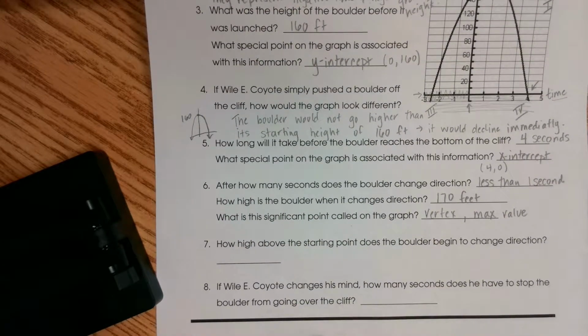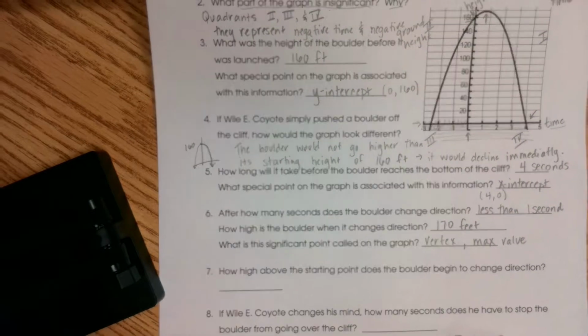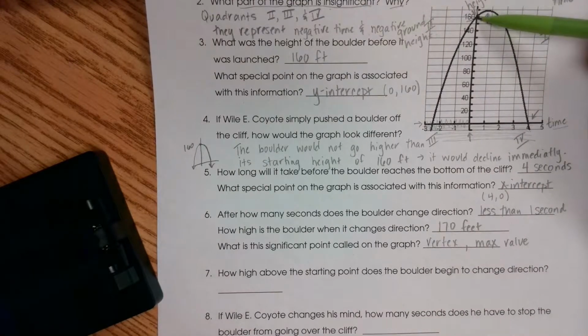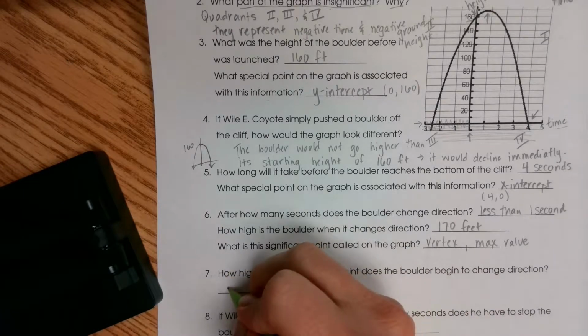All right, how high above the starting point does the boulder begin to change direction? So it starts at 160. It's going to go up to 170, and at 170 it's going to start going down. So the difference between those two is how high above it starts to change direction. So it's going to be 10 feet.